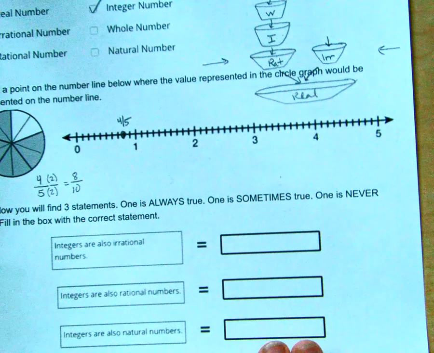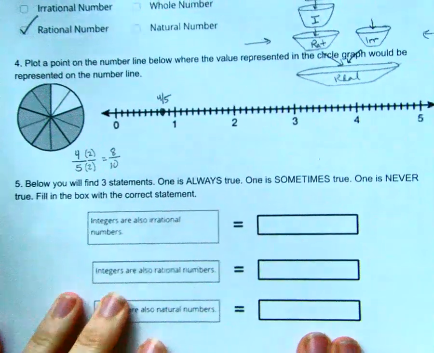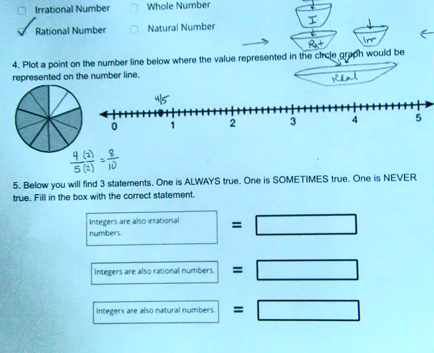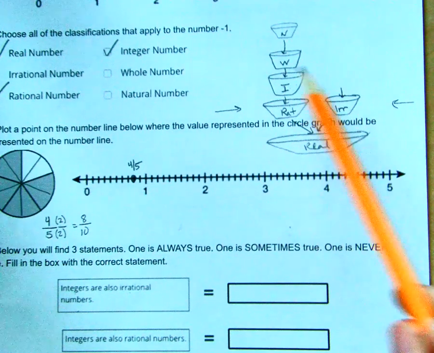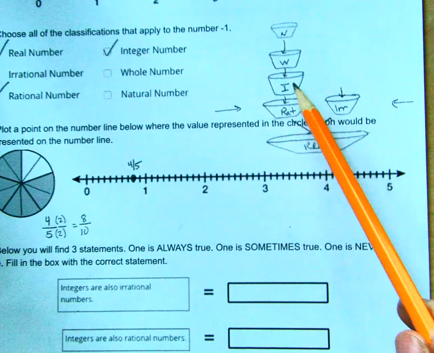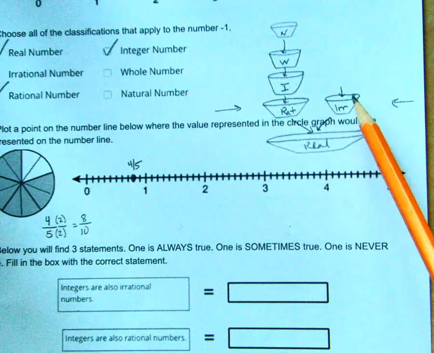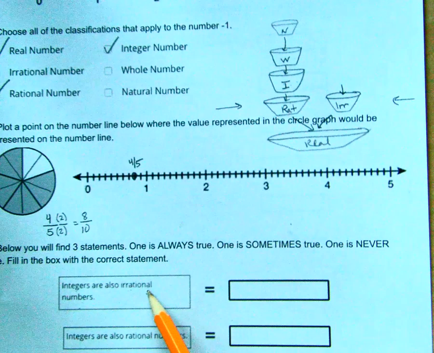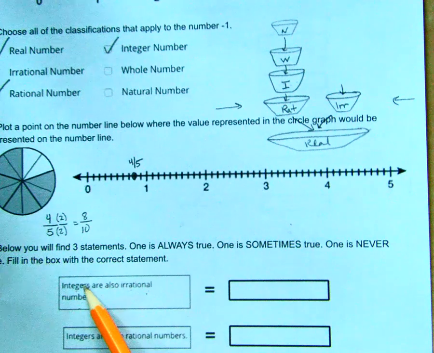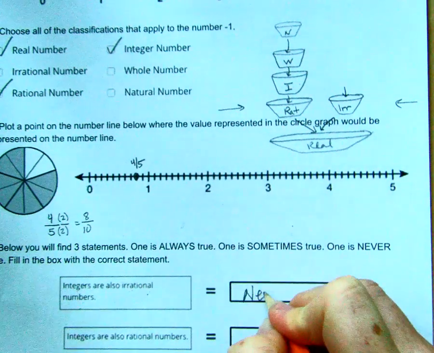Next, we're looking at an always, sometimes, never statement. And I told you one of these is always true, one of these is sometimes true, and one of these is never going to be true. Okay? So our first one says, integers are irrational numbers. Well, if I think about how the bucket system works, integers are never going to dump into irrational numbers, which makes sense because if an irrational number can't be written as a fraction, it definitely can't be a whole number, right? So this one is never going to be true.